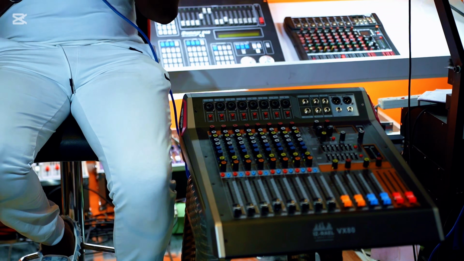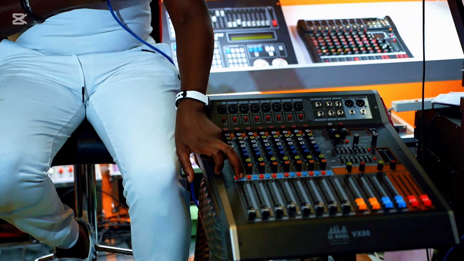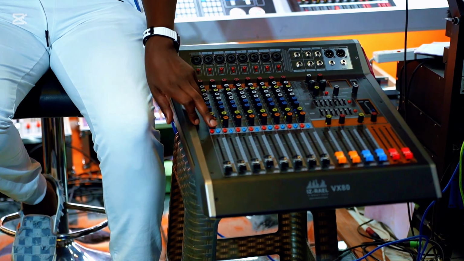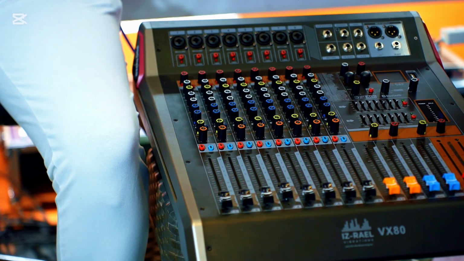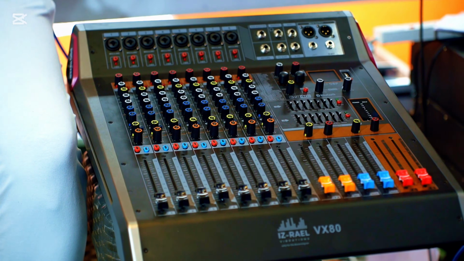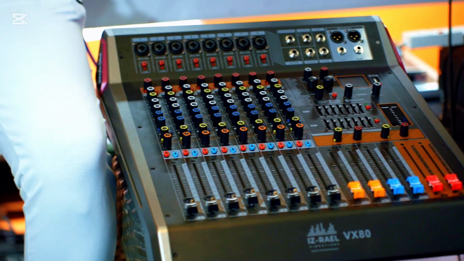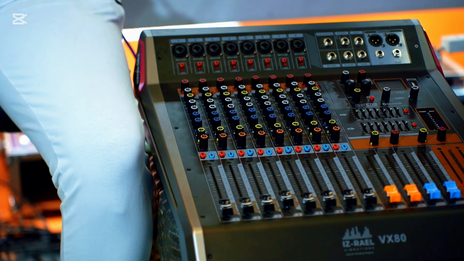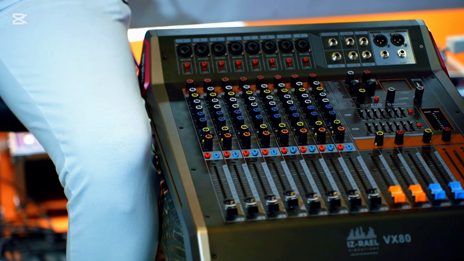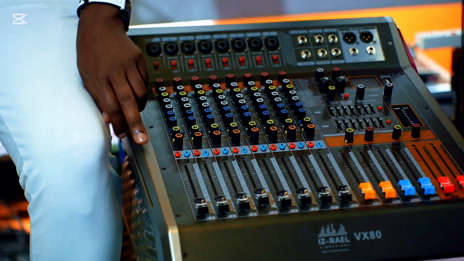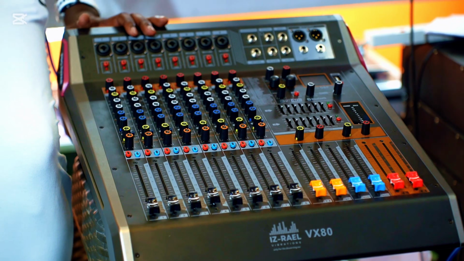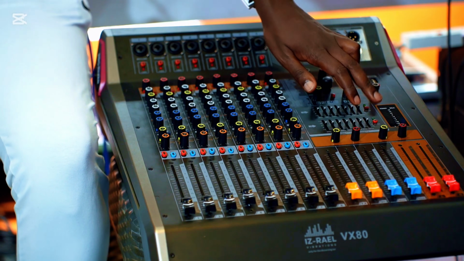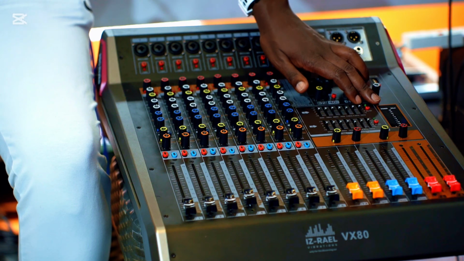Let's go on. So the PFL, you're going to find it in most of the mixers. Normally, when you activate it, you're able to hear the selected sound on your headphones. So when you activate the PFL, you have the ability to listen to that particular channel, but specifically on the headphones. Sometimes the PFL is also going to influence the signal indicators.